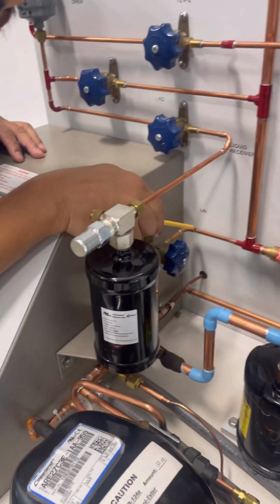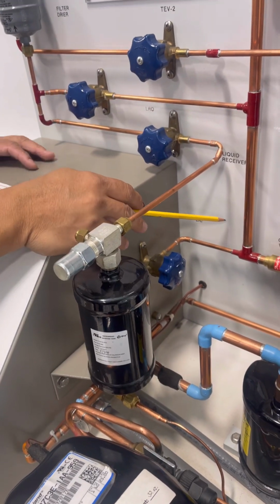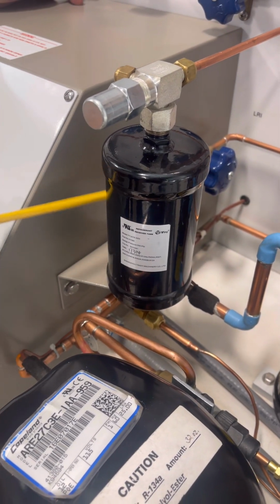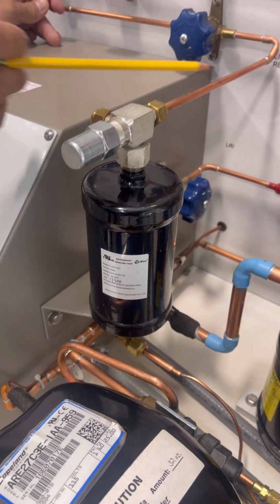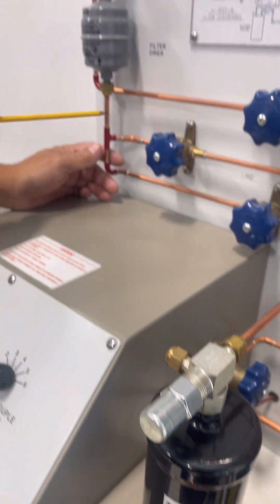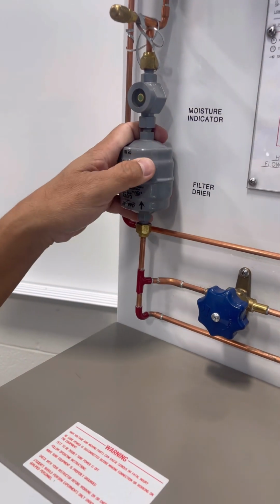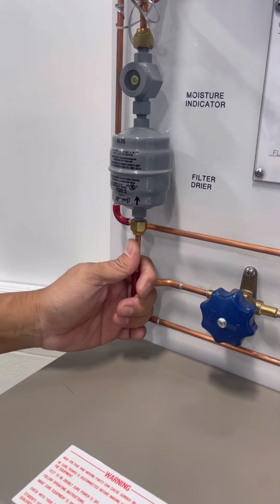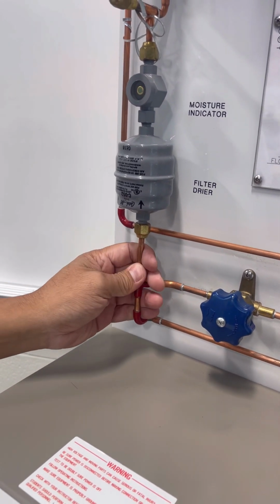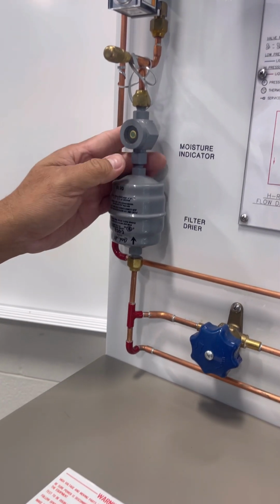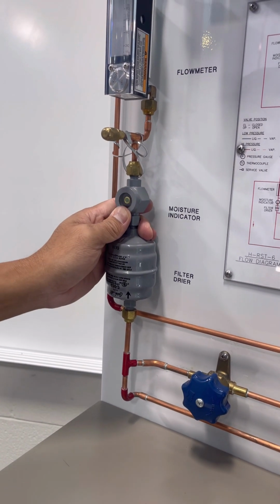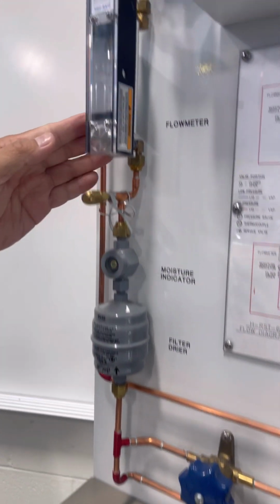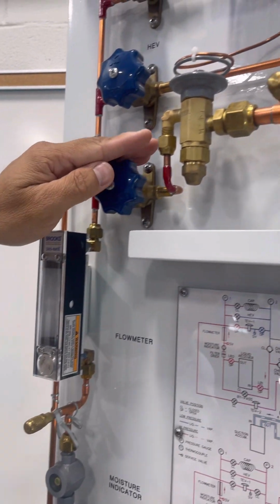And then it goes all the way to right here. Okay, this is a liquid receiver. And then it goes all the way to this filter dryer so that it filters the freon. You still have liquid in here. As you can see, the line is small, meaning that it is high pressure, high temperature liquid. You will see here the sight glass, with the moisture indicator, but they call it the sight glass. And from right here, it goes all the way to this metering device.